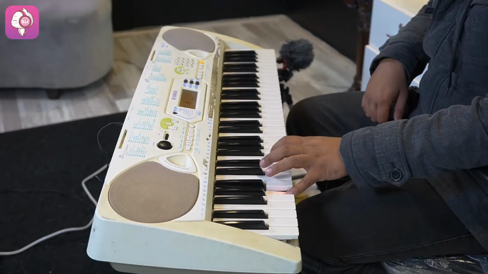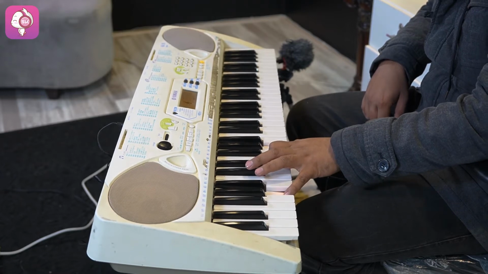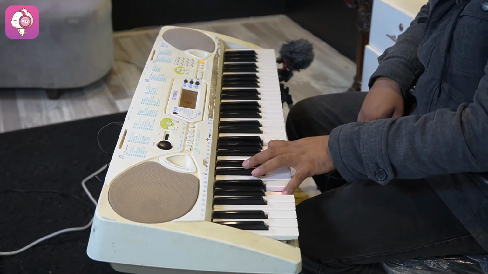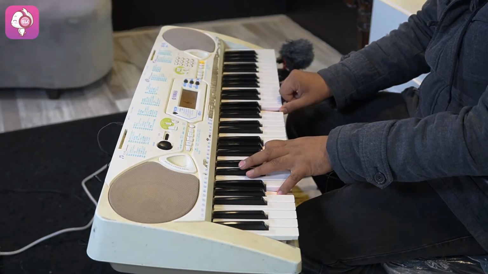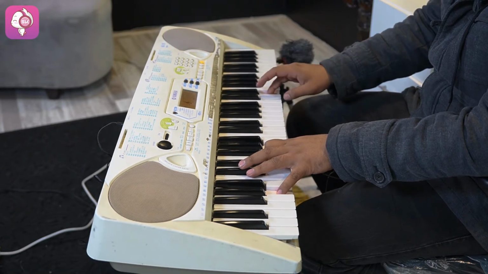That is root, fifth, and root of the next octave. So we'll go with this. This is our first step. I'll just do it again.